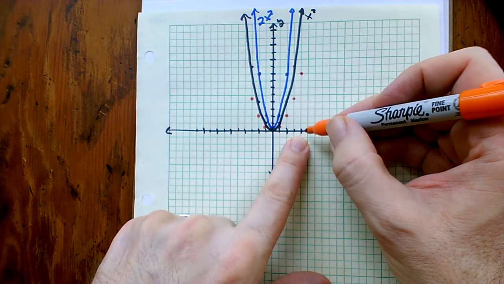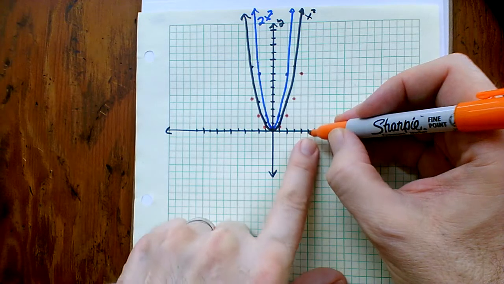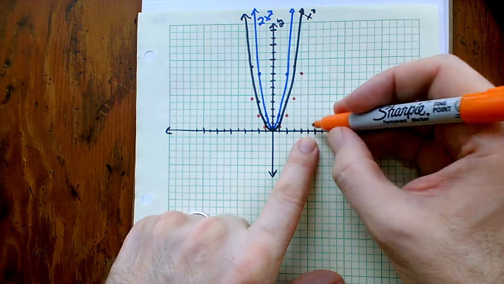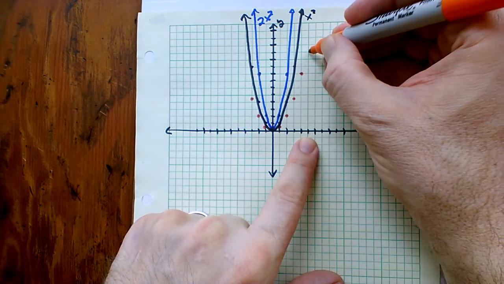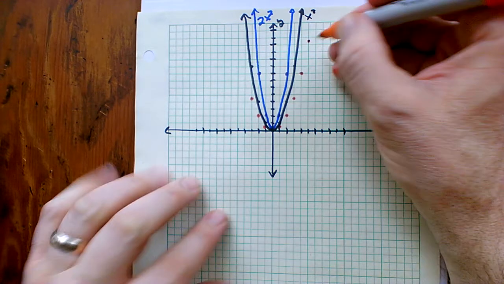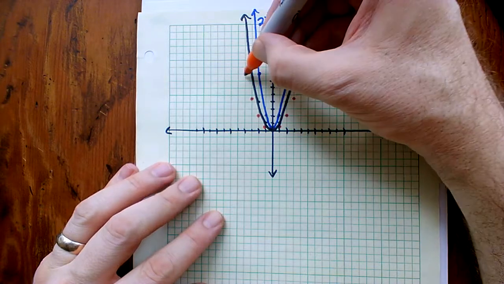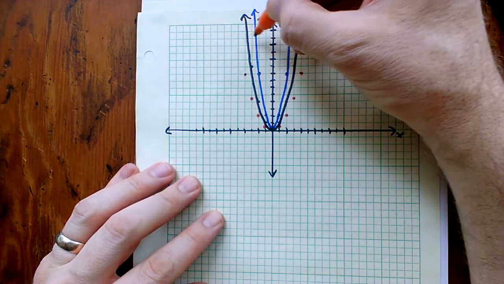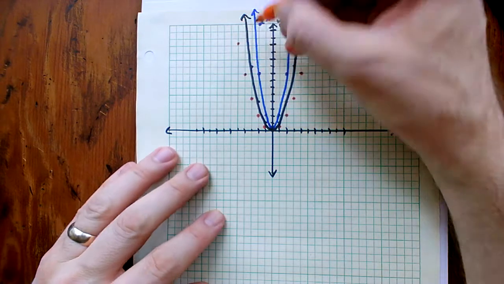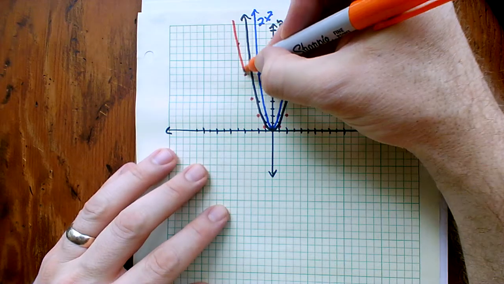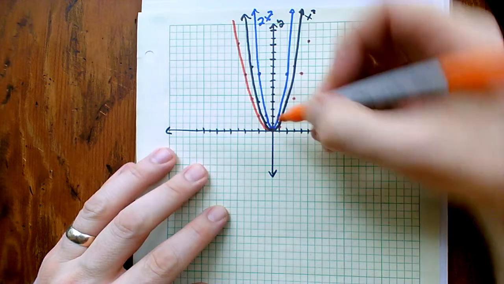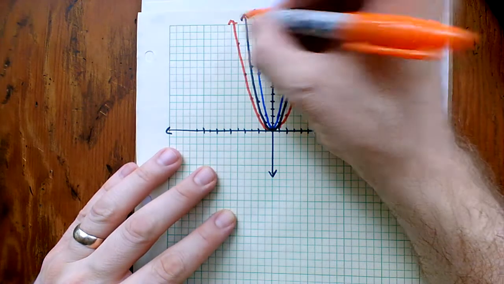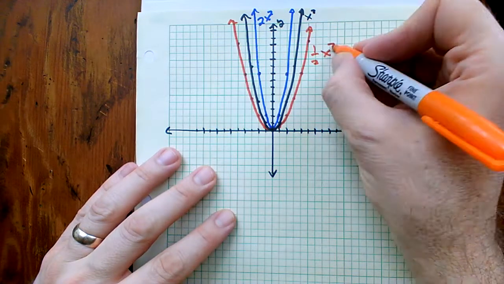5 squared is 25, half of 25 is about 12 and a half. Well, once again, exactly 12 and a half. So 5, 10, 11, 12 and a half. So I could actually get many more points on here with this one, but you notice that we've got a broader parabola. It's like we've flattened this out a little bit. This is this 1/2 x squared function.